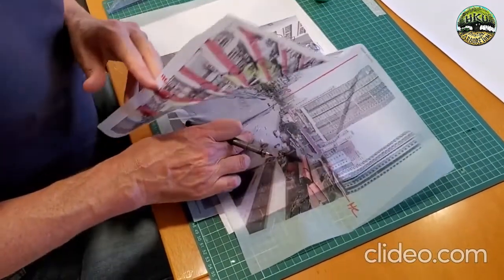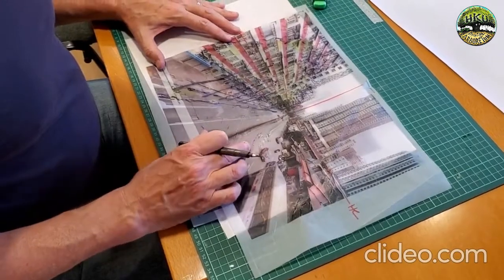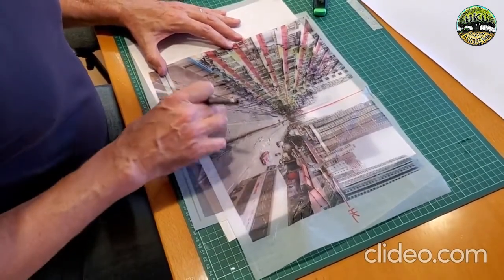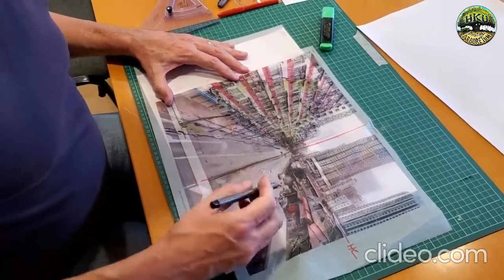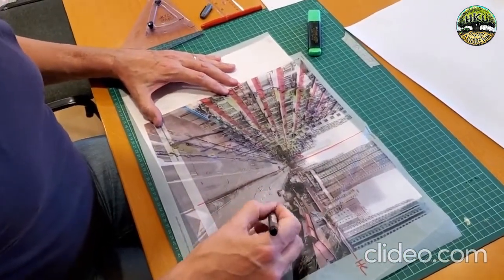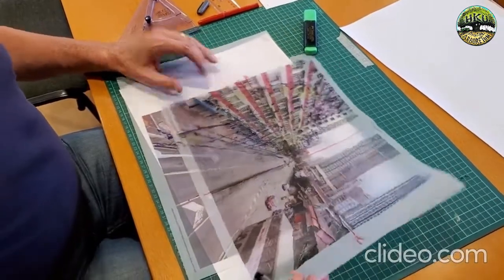Make sure that you get some photographs with vehicles on as many of the lanes as you can, so that you can do exactly the same thing by simply tracing through the vehicles.